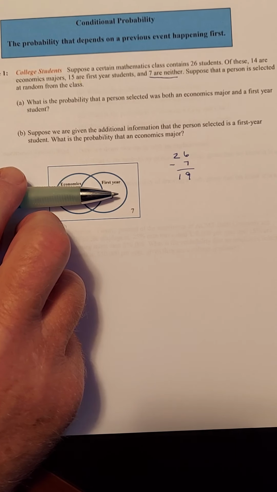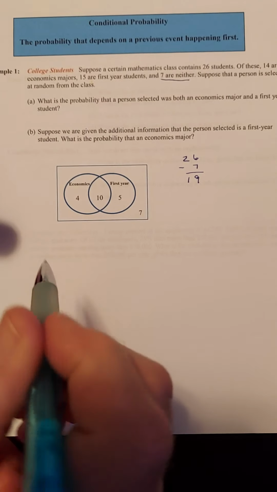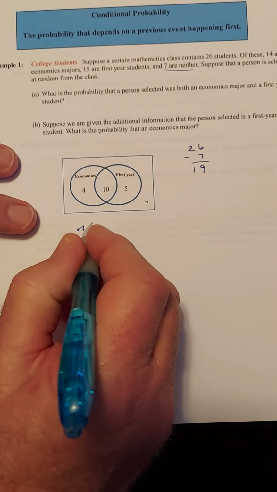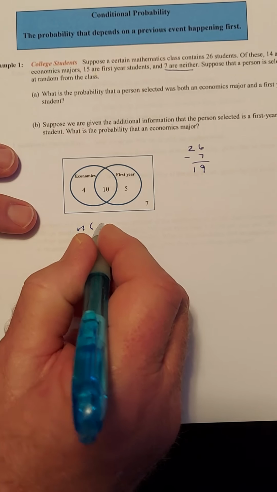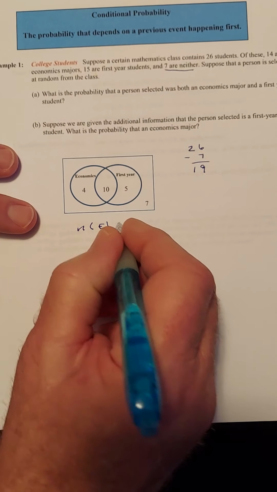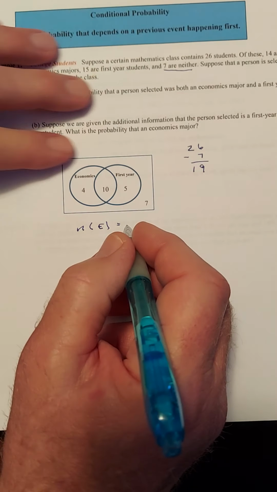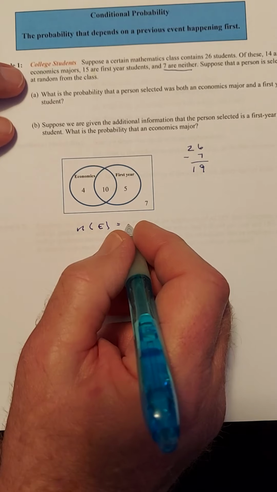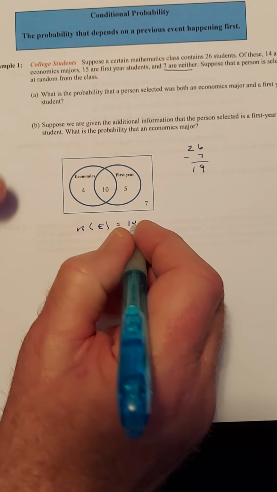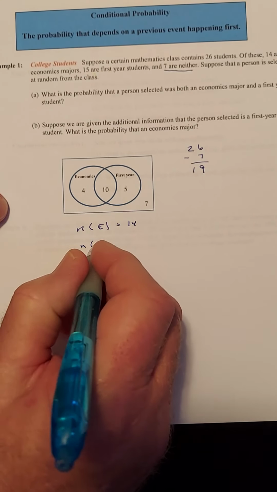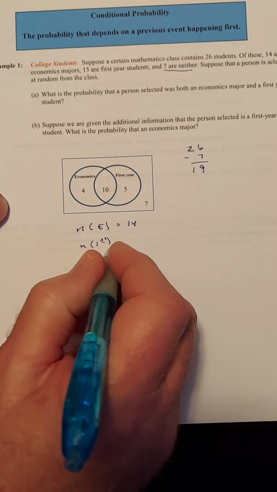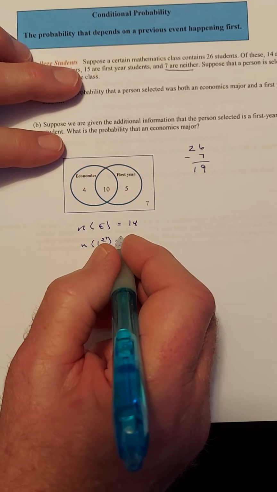Now, what I do know is the number of econ people is going to be equal to, what was it up here? 14. And the number of first year is equal to 15.